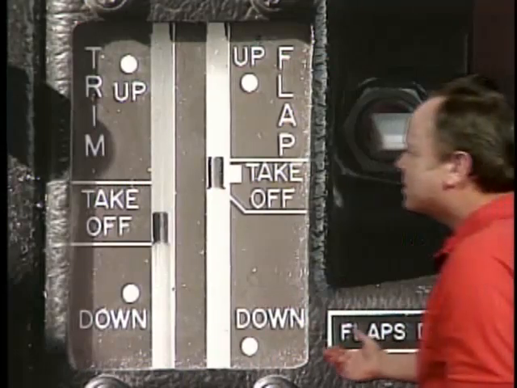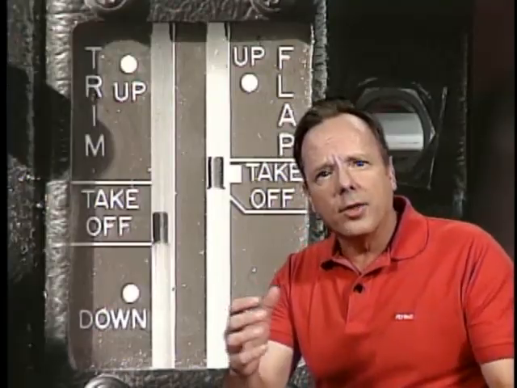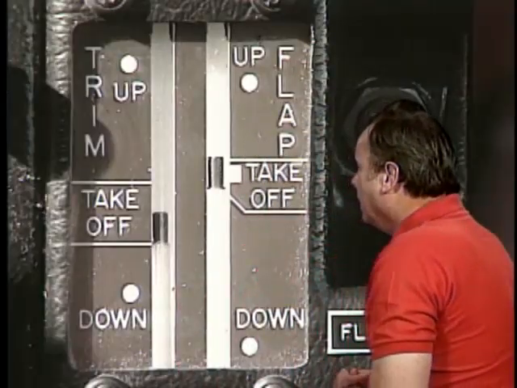Now they ask you a question on a test about the indicating systems for the primary control surfaces of an airplane. In order to be able to answer this question, you have to understand what are the primary control surfaces of the airplane, and they are, of course, aileron, elevator, and rudder. Those are the primary control surfaces of the airplane.